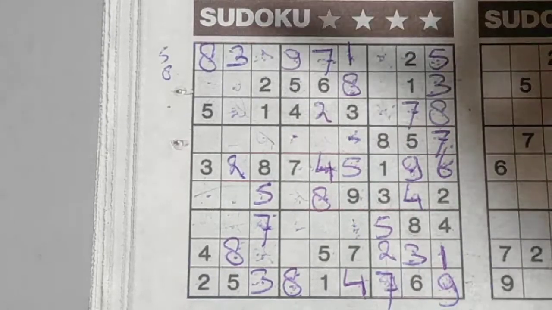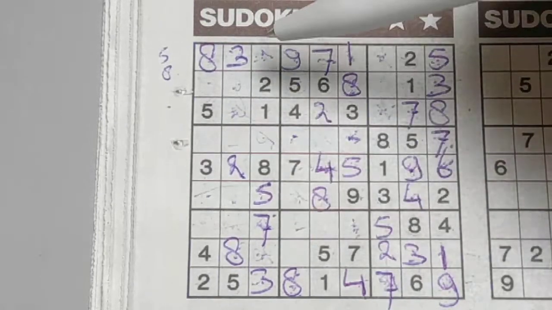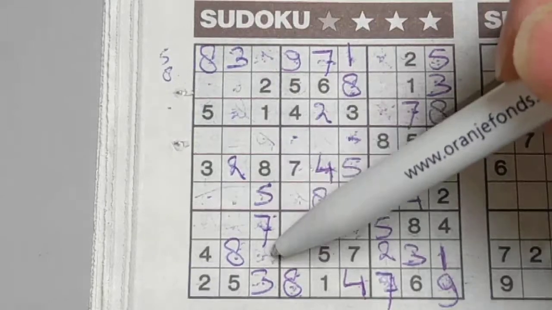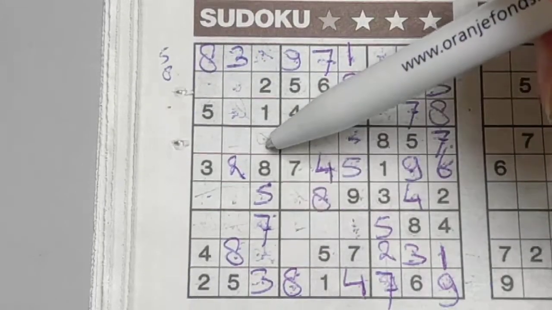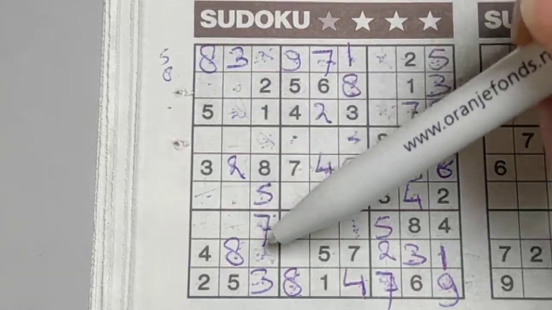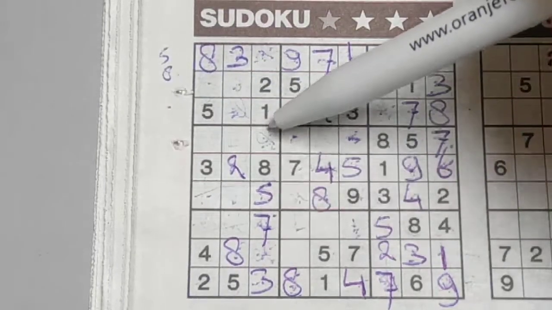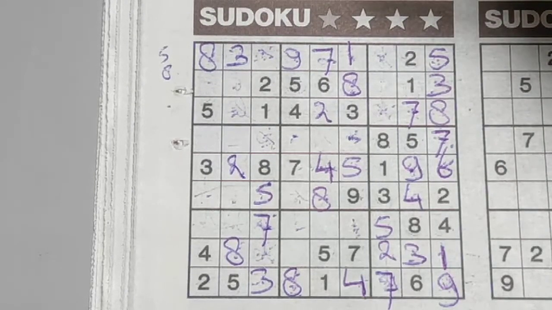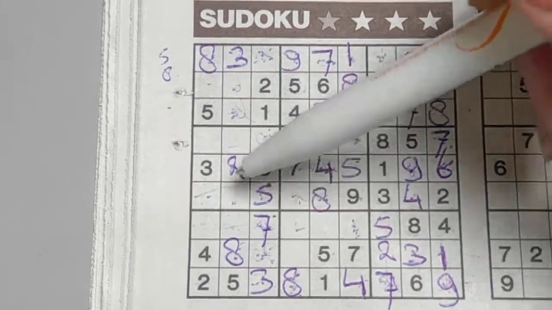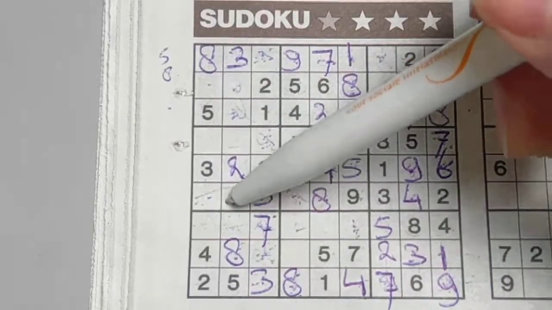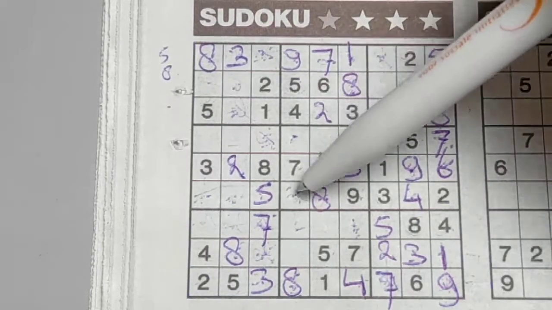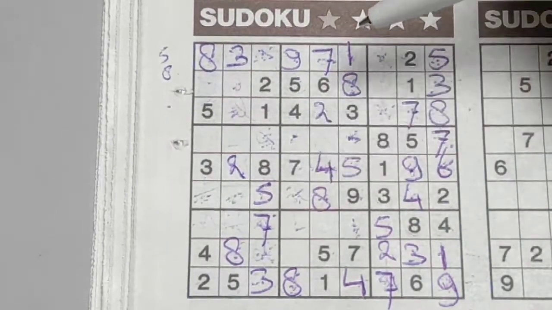And then the other numbers, the 3, the 4, and the 9 are missing. 4, 9, and the 6 are missing. No, I cannot fill this yet. Need to wait. How about these three numbers? 7, 1, and the 6 are missing. No, cannot fill this yet.